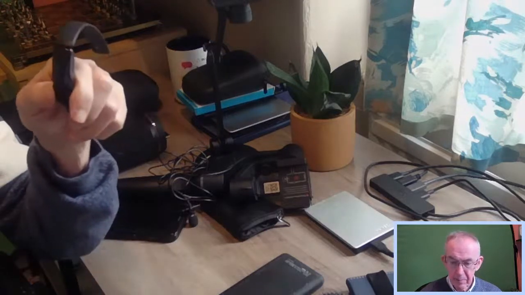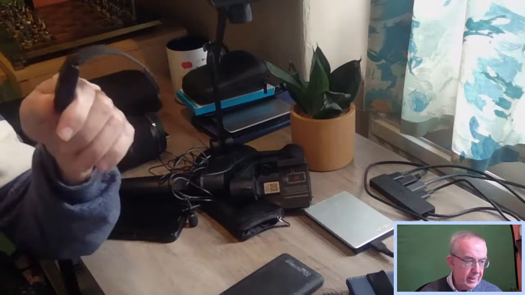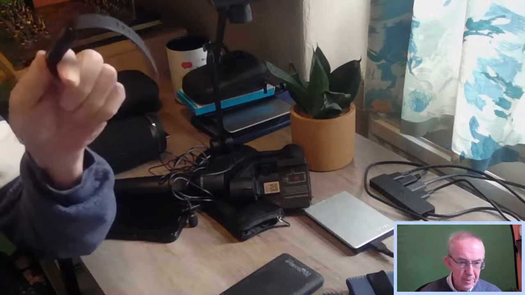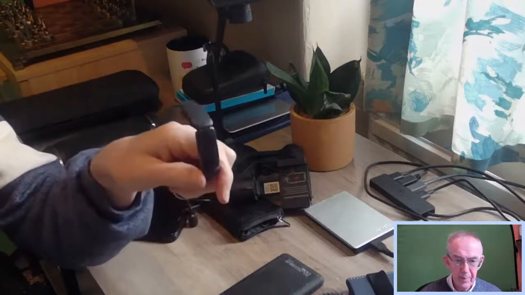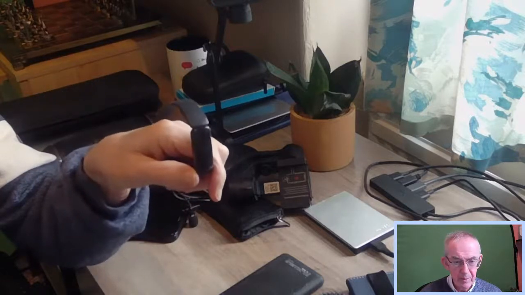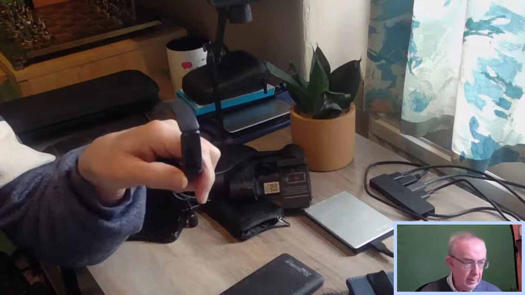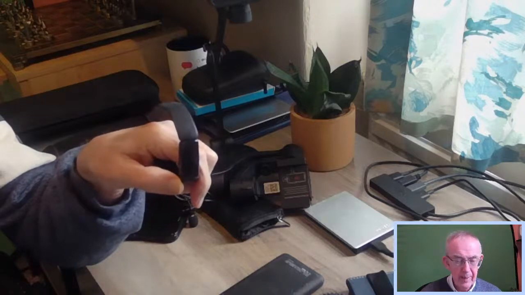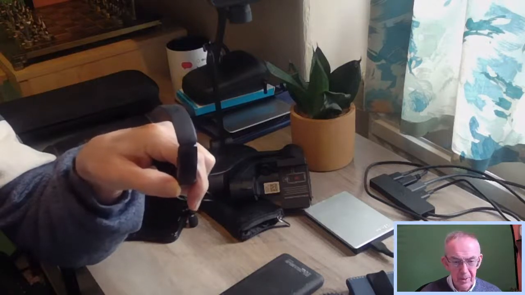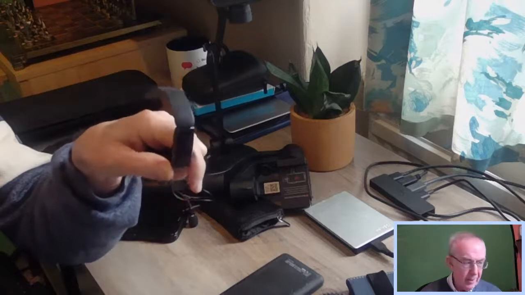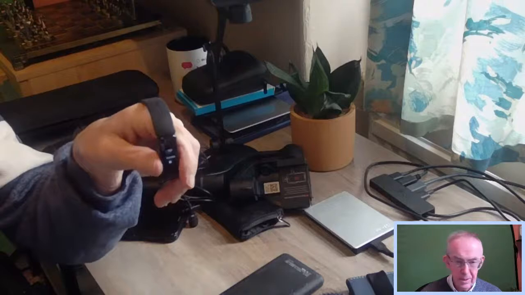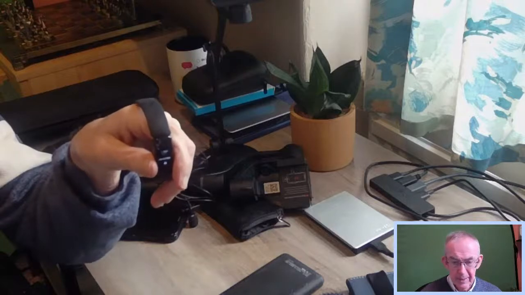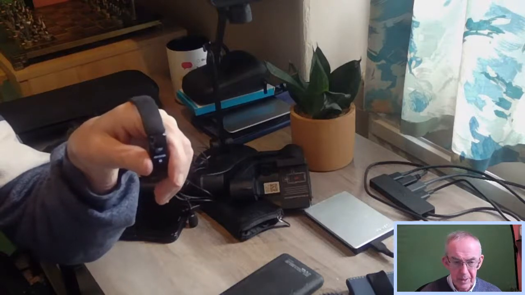Okay, now this is a piece of equipment that basically has changed my life. This is a Fitbit. Now, just a word of explanation, Fitbit are owned by Google. So in terms of being a substantial company, you don't get much bigger than Google, and Google own Fitbit, which means that this has been integrated into Google Fit, but also has its own software.